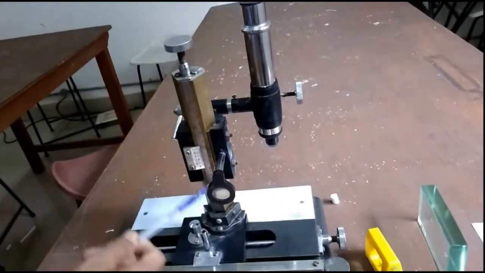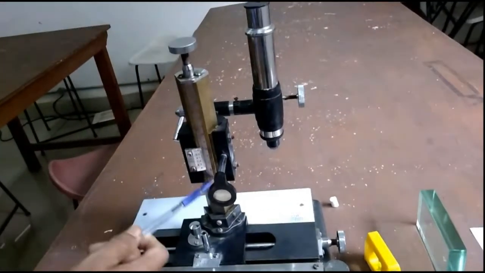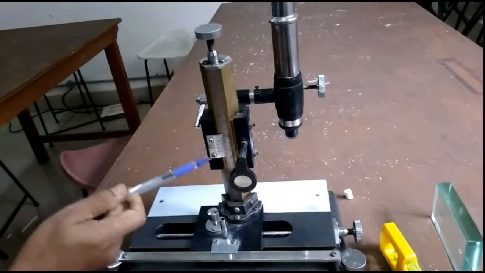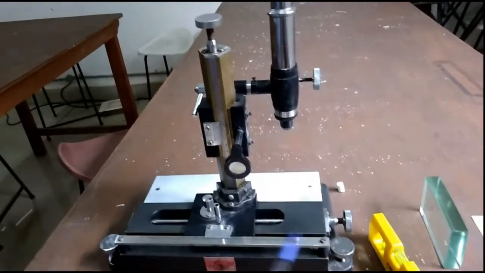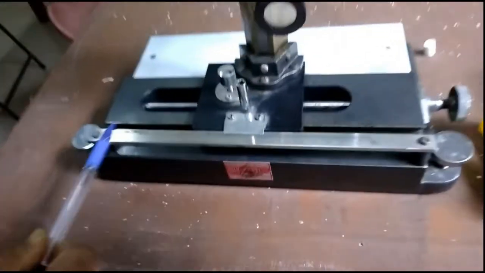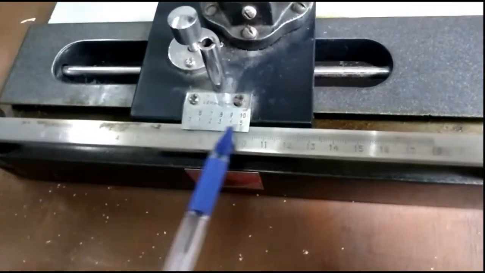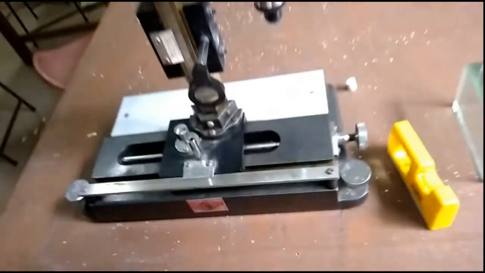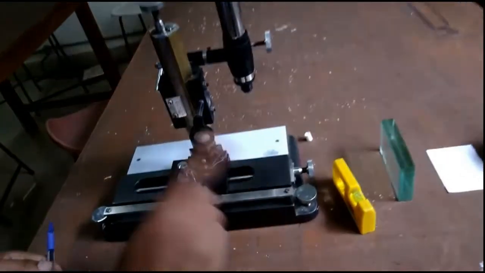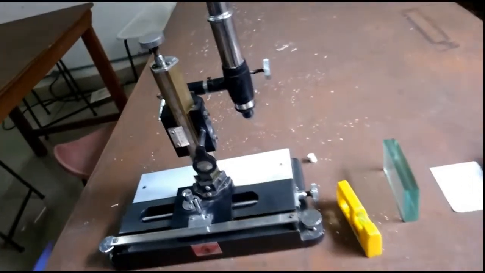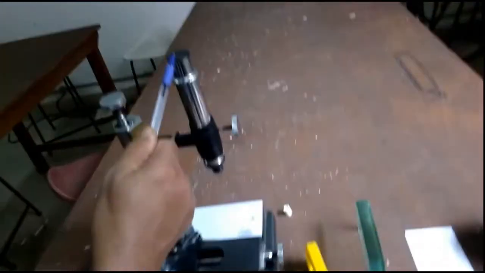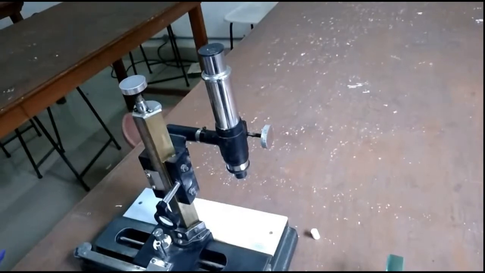Now this is the vertical main scale, this is the vertical vernier scale, and similarly this is also the horizontal vernier scale. For this experiment you don't need the horizontal scale, you need only the vertical scale.